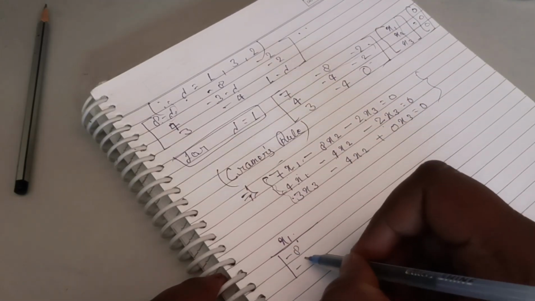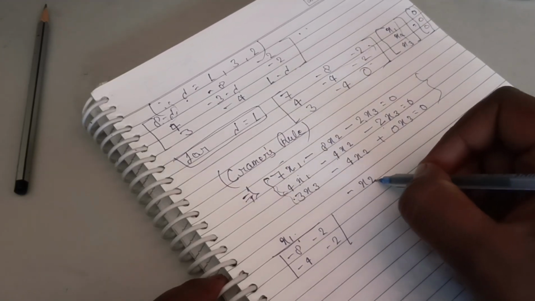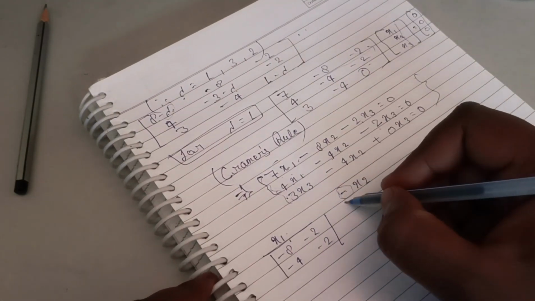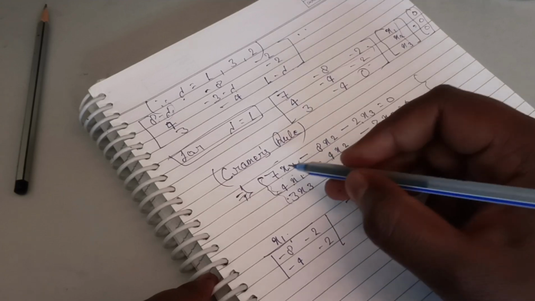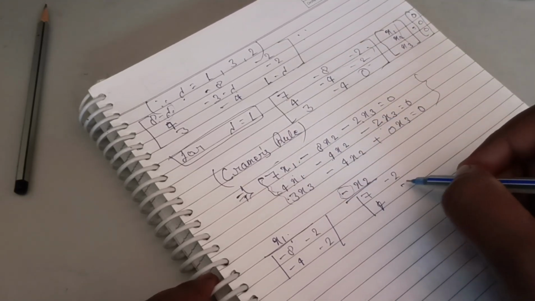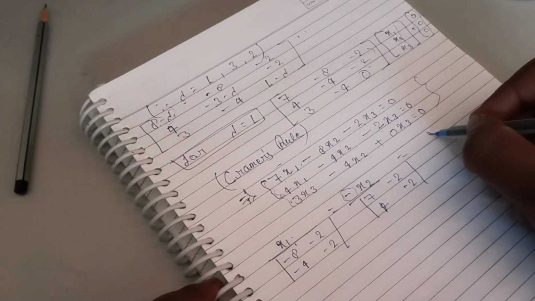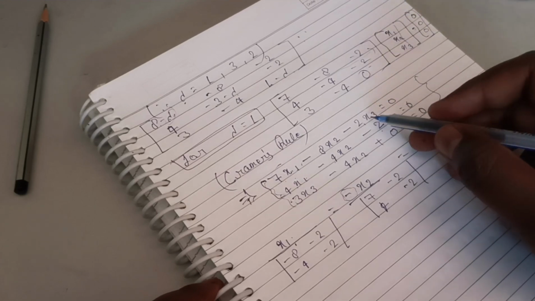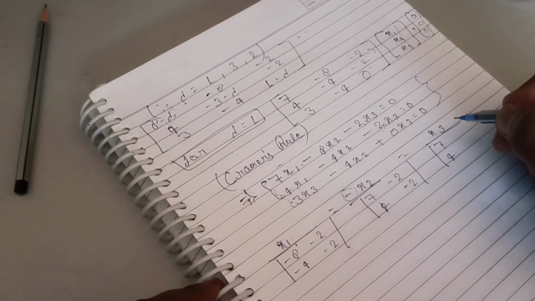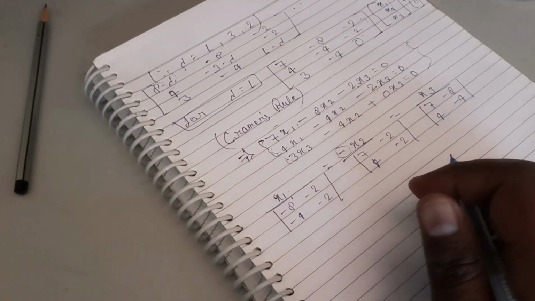Now minus x2, and again we will not take the coefficients of x2, so 7, 4 and -2, -2. Equal sign, and x3: we will not take -2, -2, we will take 7, 4, -8, -4.